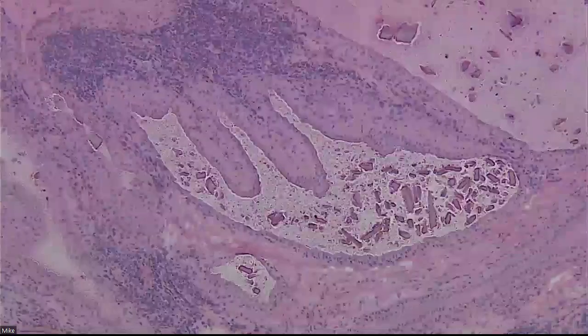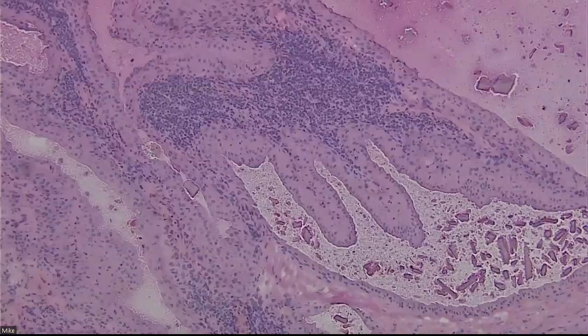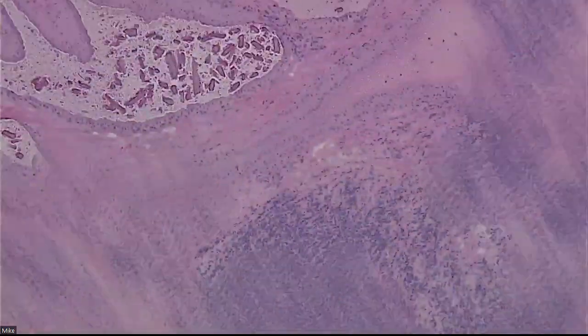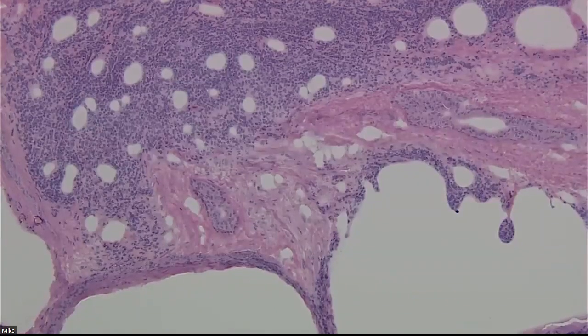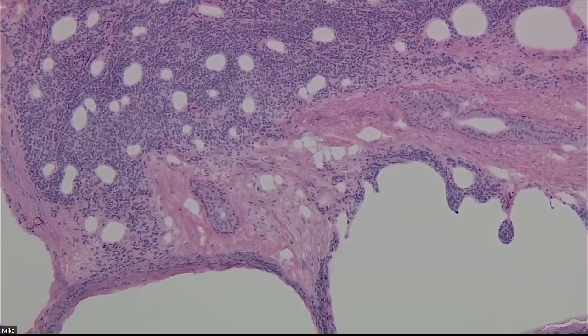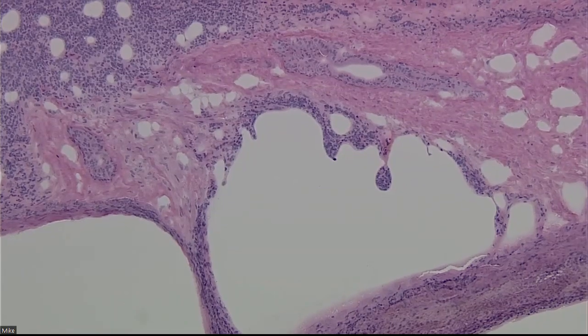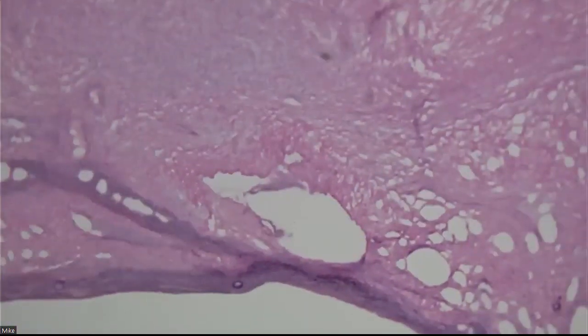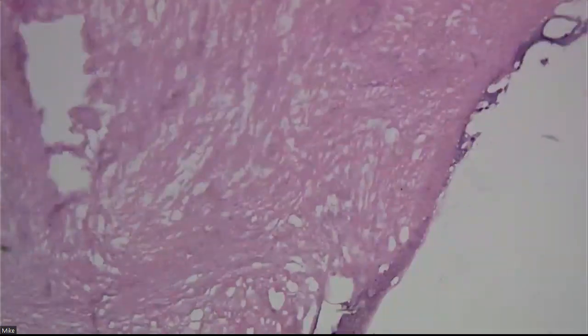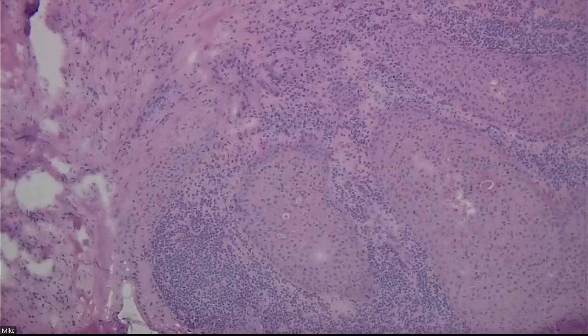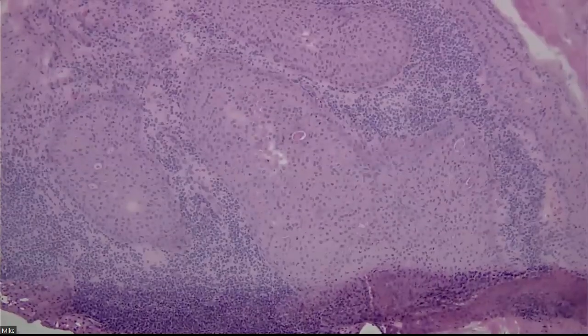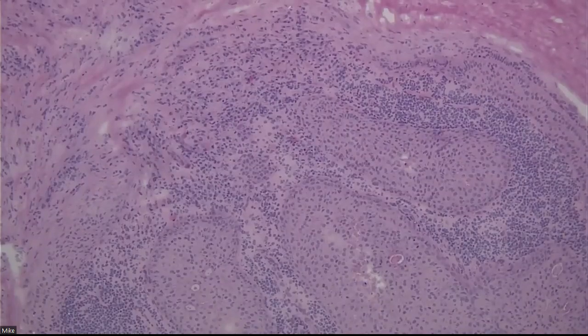We have these projections into the spaces that are still covered by benign low-grade cells. This is a true lining here. Some islands here, also low grade.